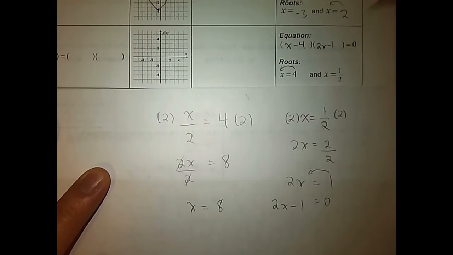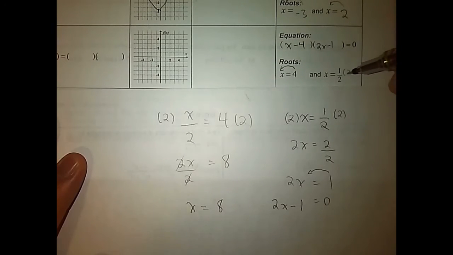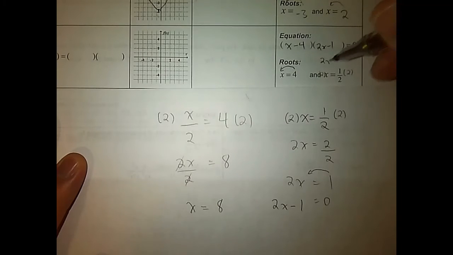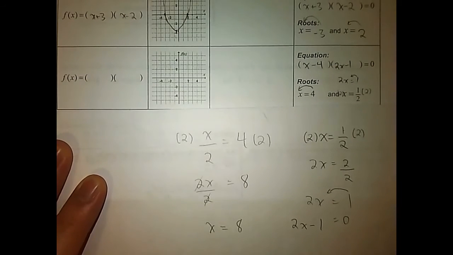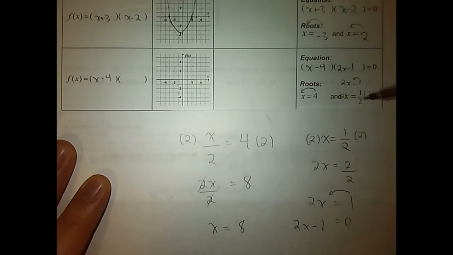2x minus 1. And I'm going to multiply both sides by 2. 2x is equal to 1. Move this over, and I get 2x minus 1. And these will be my factors for this one as well. So if you see a fraction, it basically becomes a factor with a number in front of the x.